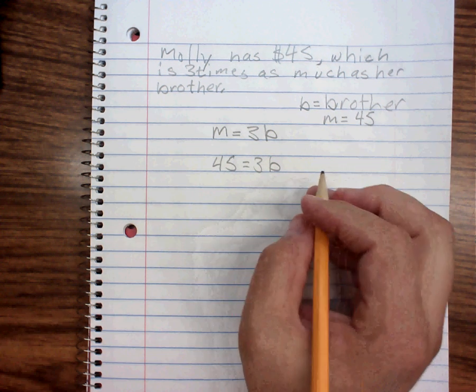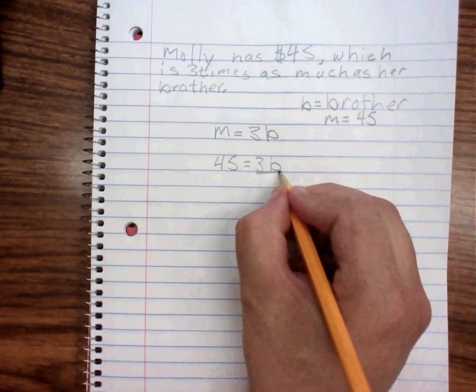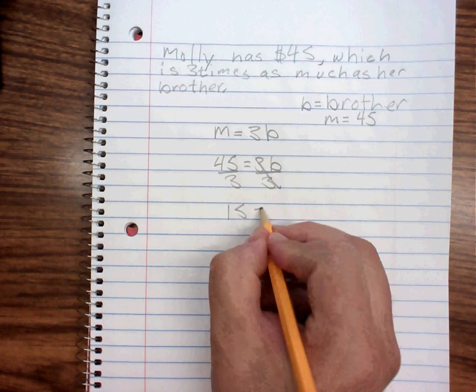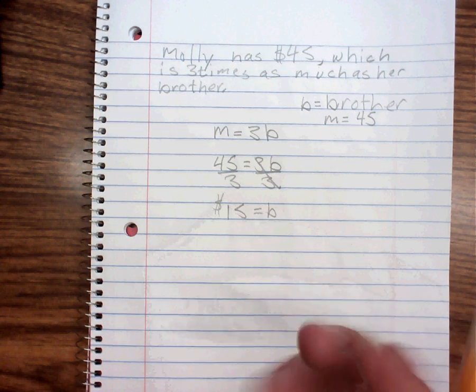What do I do? Divide both sides by 3, right? These 3's will cancel, and I'll get 15 equals B. So her brother has $15, as he said.